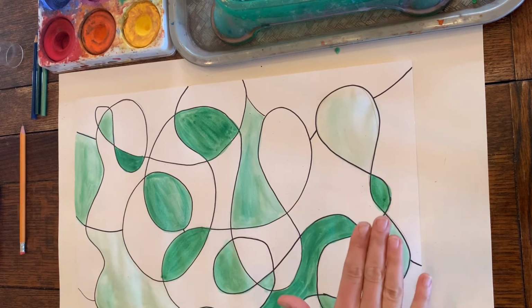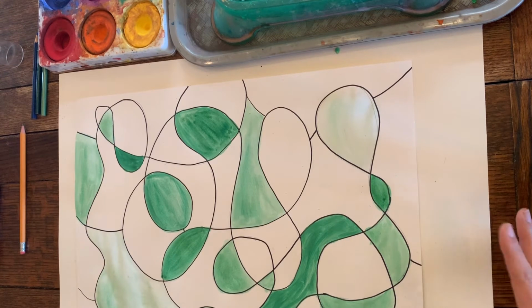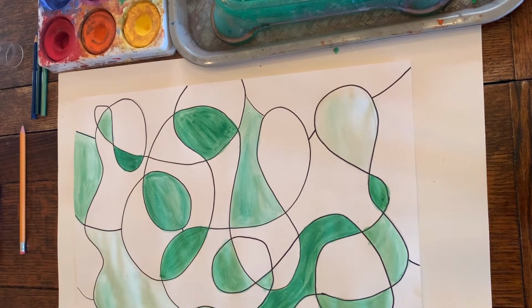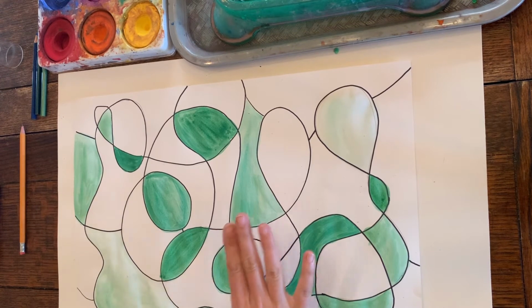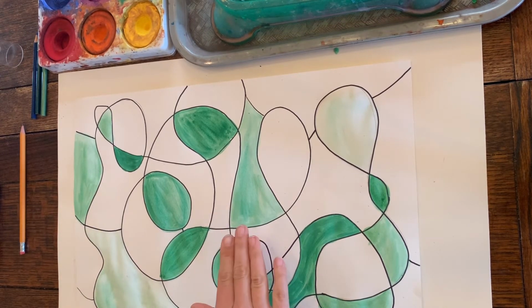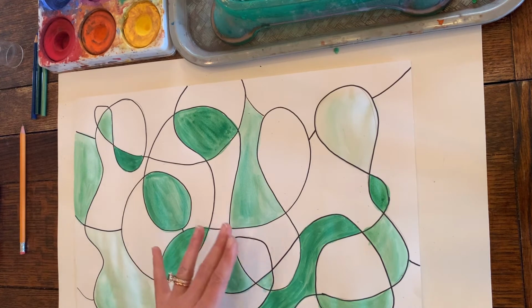So from here, we are going to pick an analogous color to the color that we chose to paint with. So if we remember what analogous means from our color wheel discussion, that means it is a neighbor of this color on the color wheel. So because I chose green, I'm going to either pick a blue or a yellow.